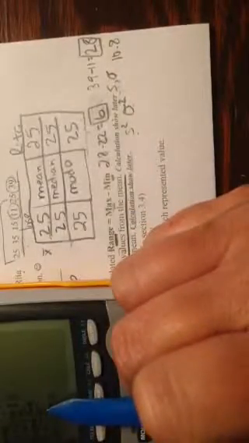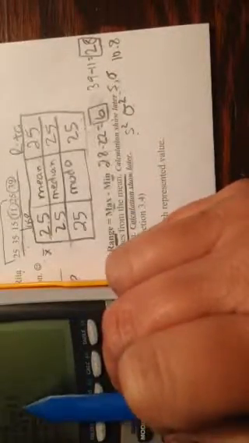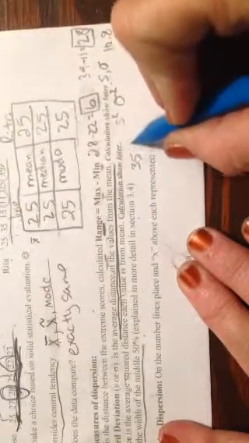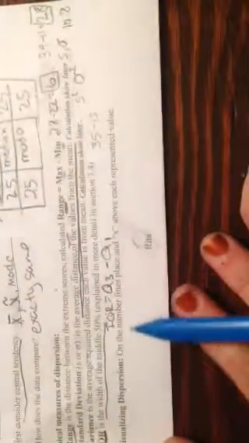IQR: our quartile 3 is 35, our quartile 1 is 15. So for Rita, our interquartile range would be 35 minus 15. It's Q3 minus Q1. That's the interquartile range. But this we're going to do later on. So now we're going to visualize this data.